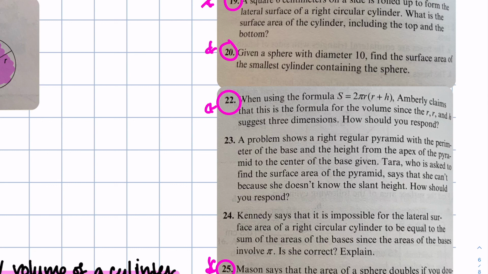And number 20 is really interesting too. We say we have a sphere with a diameter of 10, and we want to find the surface area of the smallest cylinder that contains that sphere. So some interesting questions here that I would be happy to discuss with you in office hours, or have you answer in office hours at any point.